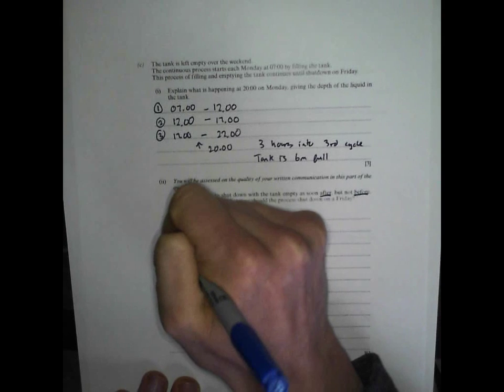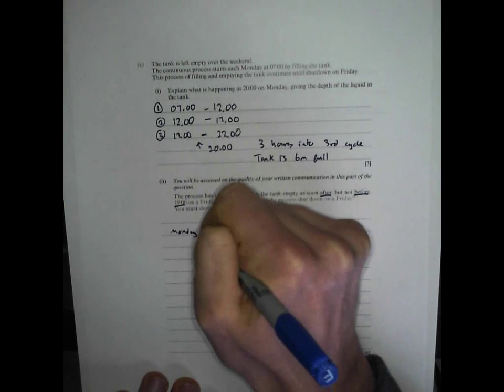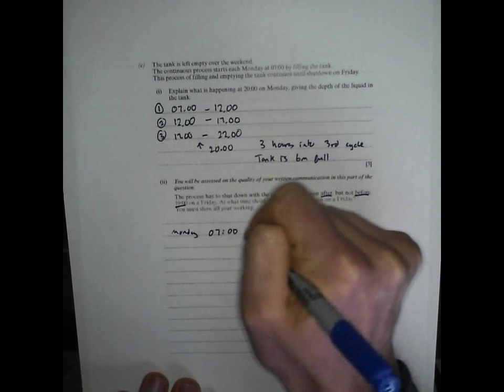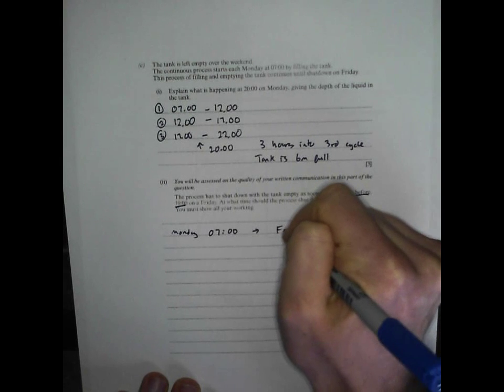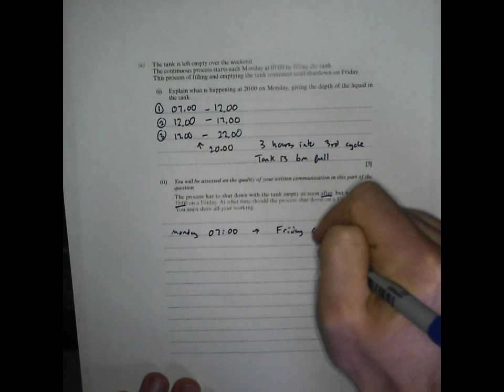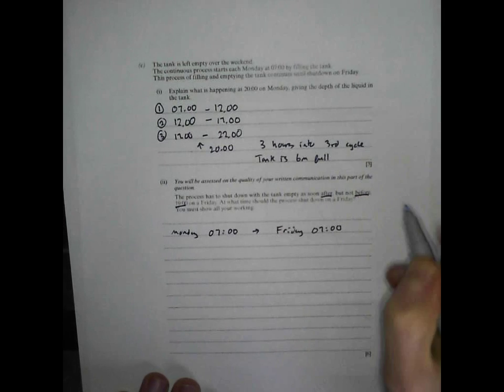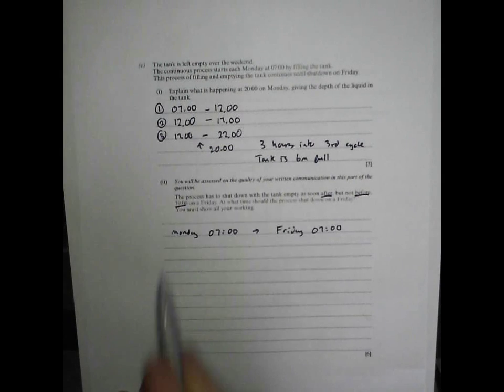The problem is, of course, this thing starts at 7 in the morning on a Monday, and it's continuous. It runs throughout the night. So I think what's going to be helpful is to work out how many hours there are between Monday at 7 o'clock to Friday. And to make life easy, let's go Friday 7 in the morning, because if we get that, we can then just add on 12 hours to get to 7 at night.